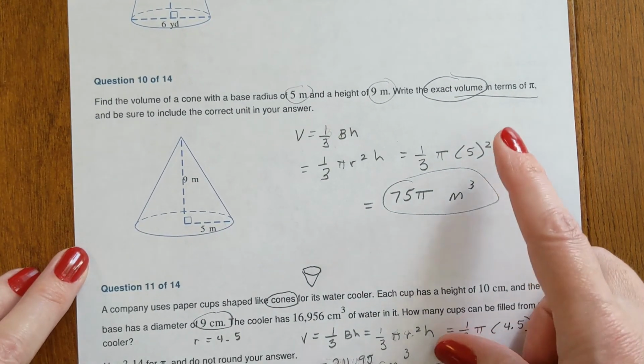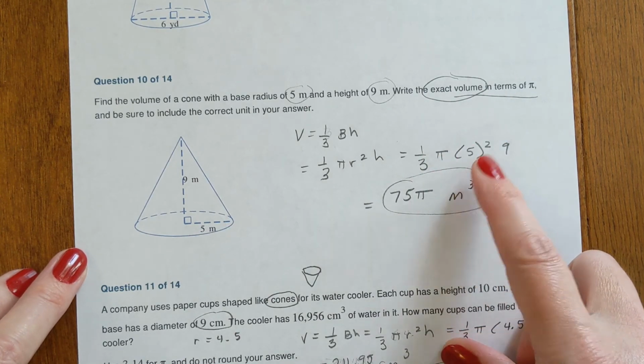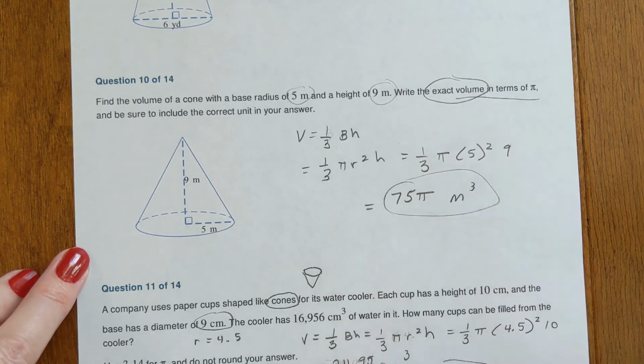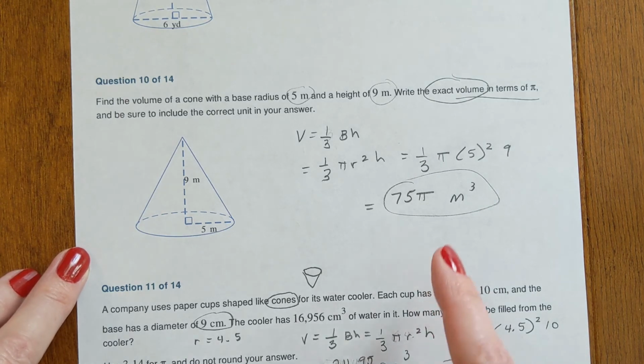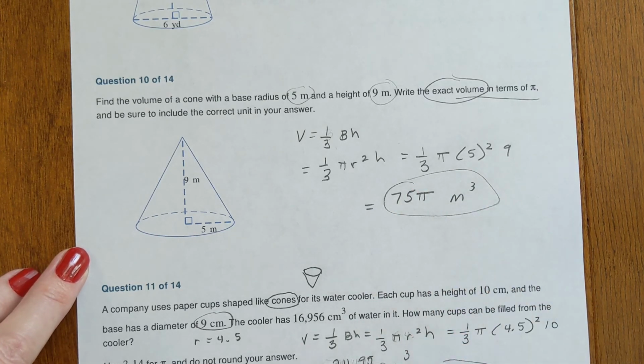They wanted it exact. So we're not multiplying out by pi this time. We're just going to leave it alone. Do 5 squared times 9, divide by 3, and you get 75 pi. Again, it's commutative. You can do it in any order you want when you multiply. So 1/3 times 5 squared times 9.